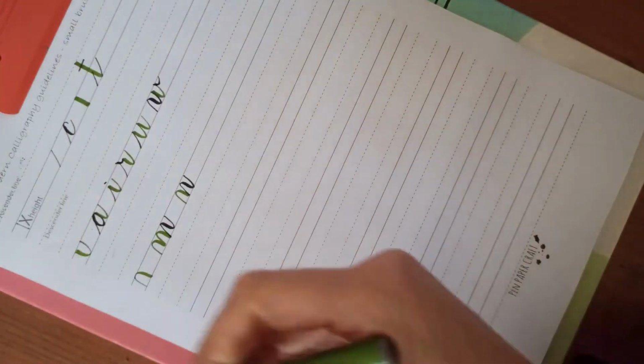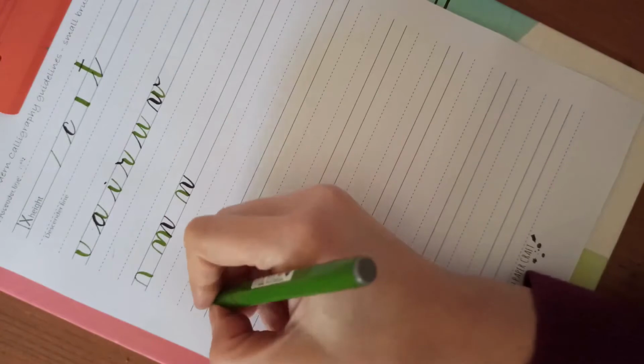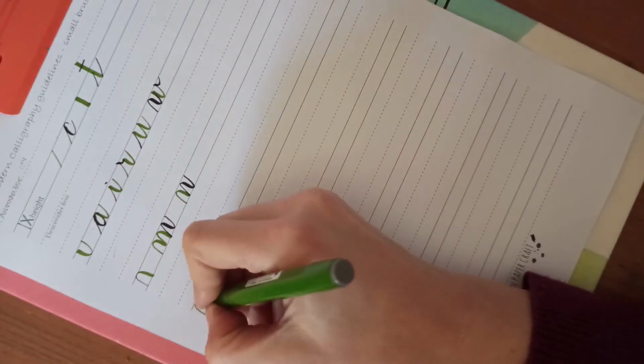The next one is a sort of combination of the overturn and the underturn, and it's called the compound curve. It looks like this.